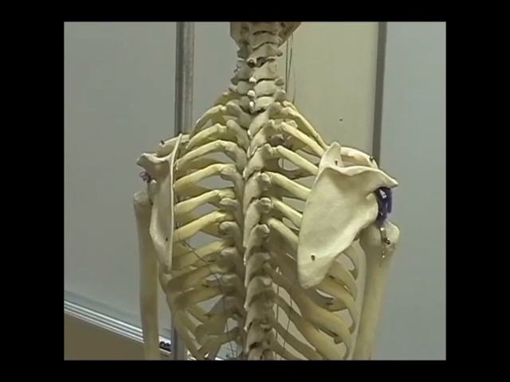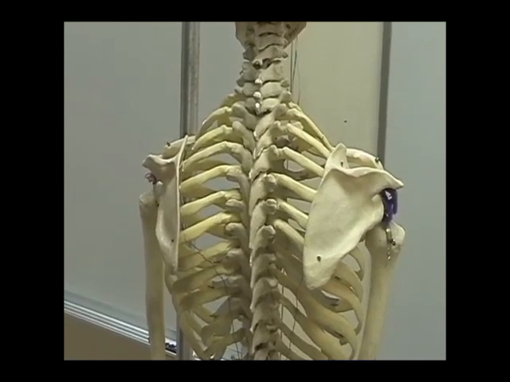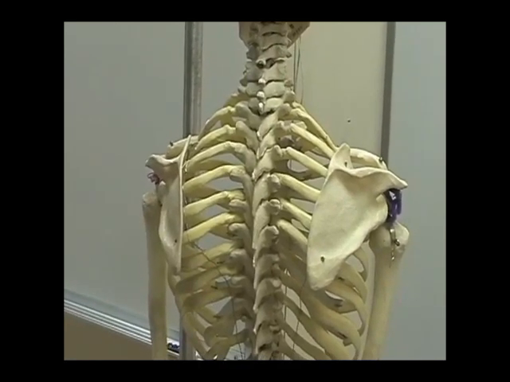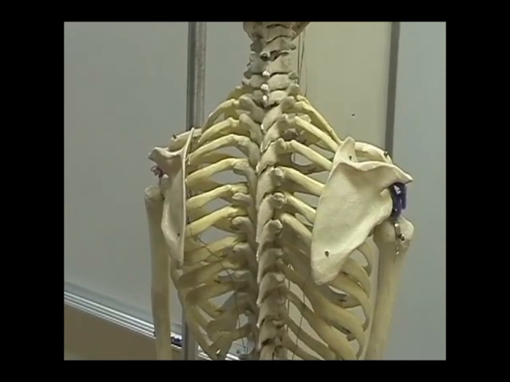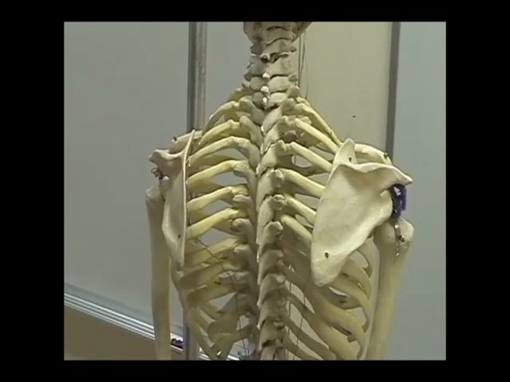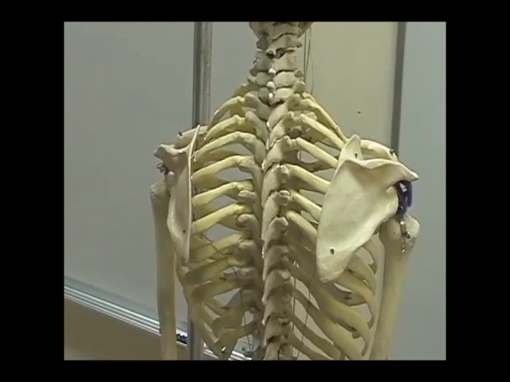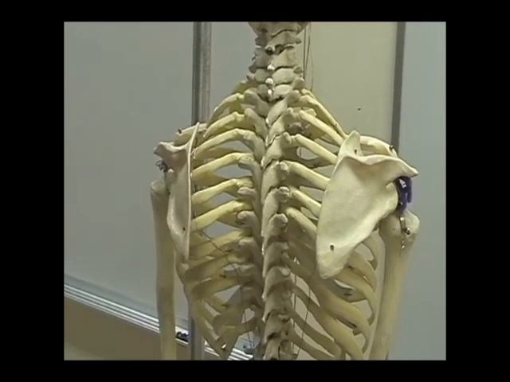The next group of muscles are going to be of the upper back, chest, and shoulder area, and the joints we're going to be looking at are the scapula and the shoulder. And we'll begin with the levator scapulae.